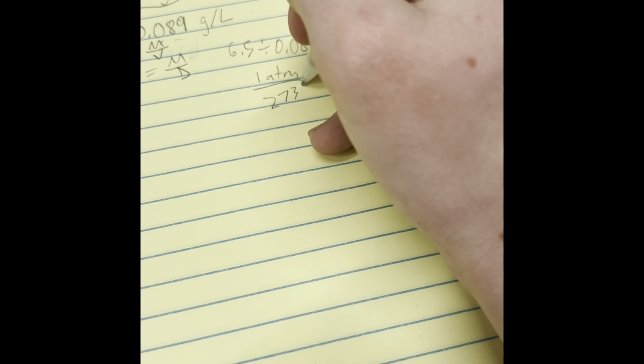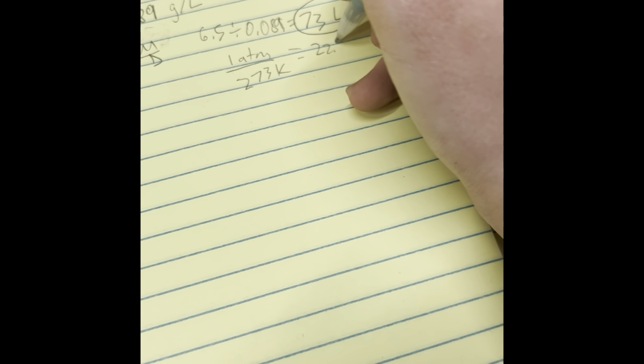Now for 18. We're trying to find R. We know that STP is 1 atm, 273 kelvins, and 22.4 liters for 1 mole. Plugging that into PV equals nRT: 1 times 22.4 equals 1 times R times 273.